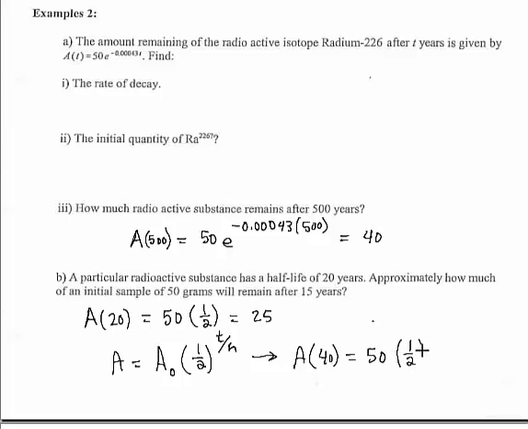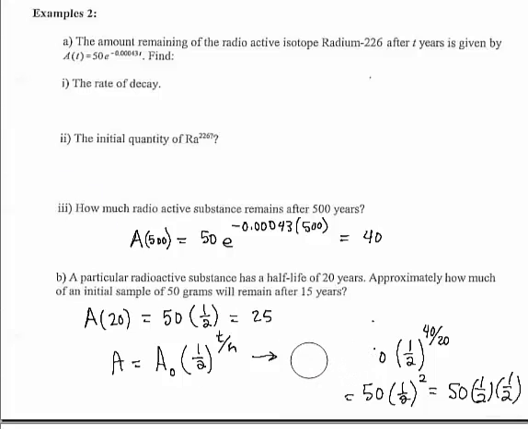We'd have 1/2 with an exponent of 40 over the half-life 20, which would give me 50 times a half. 40 divided by 20 is 2, and this would be 50 times a half for the first 20 years, and then another half for the second 20 years. So in that sense, the formula is definitely logical.